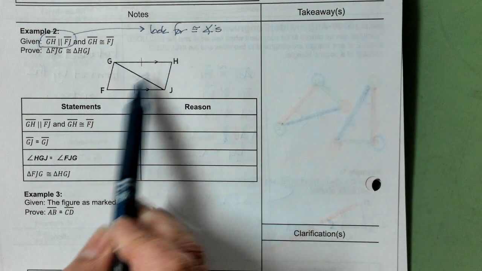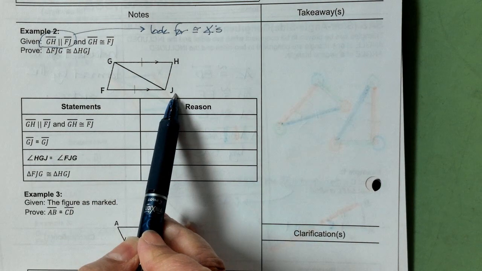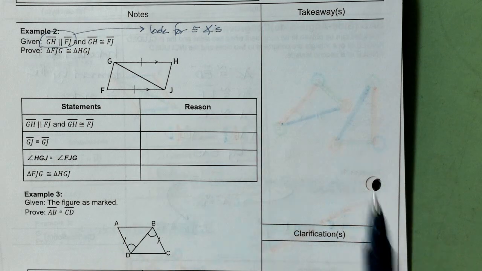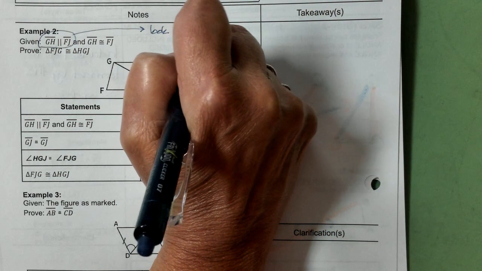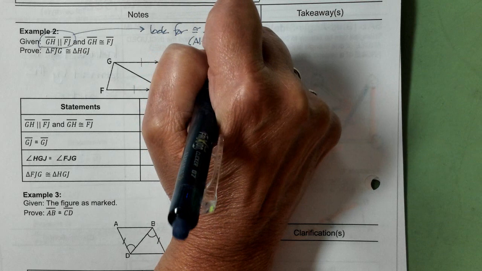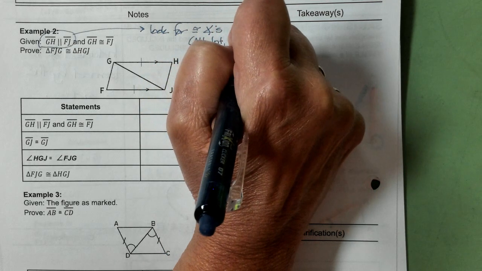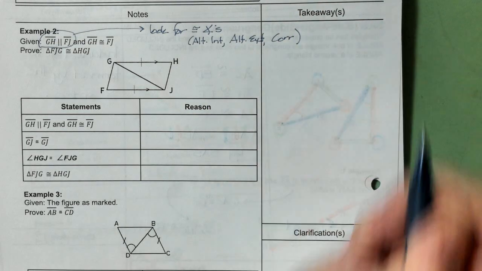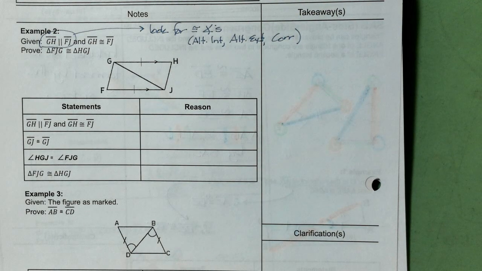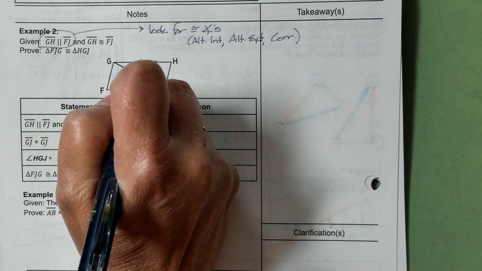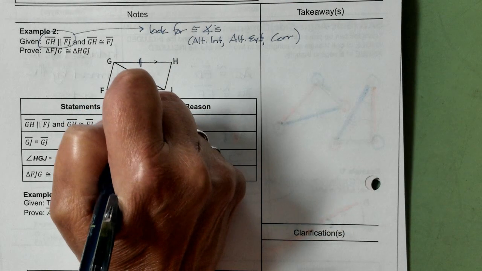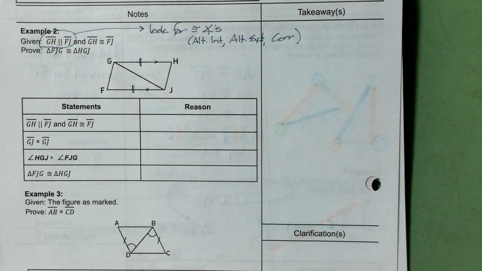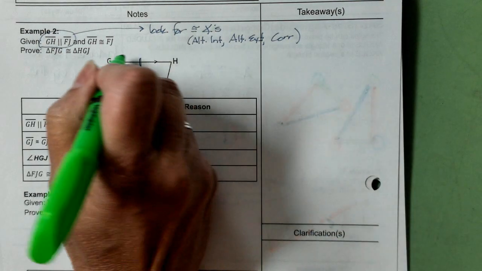And when you have parallel lines cut by a transversal, your choices in this situation would be alternate interior, alternate exterior, or corresponding angles. Okay, so just keep that in the back of your mind. You're told that GH is congruent to FJ, and that is marked in your diagram. Okay, so I'm going to go ahead and highlight those.